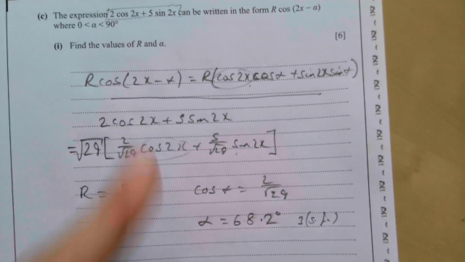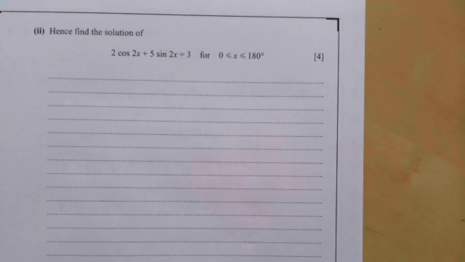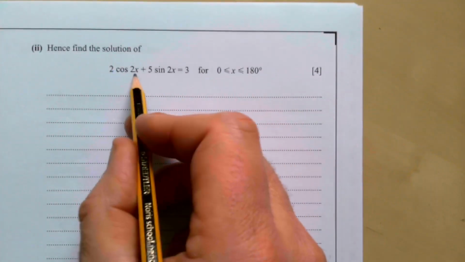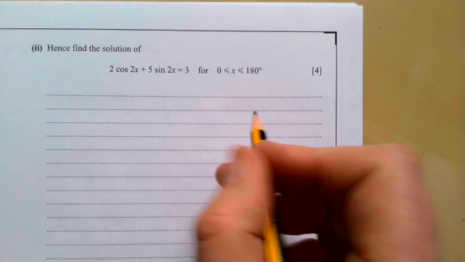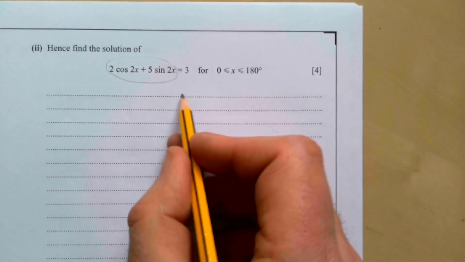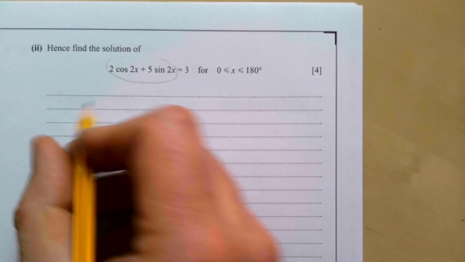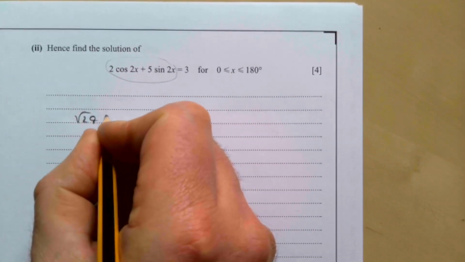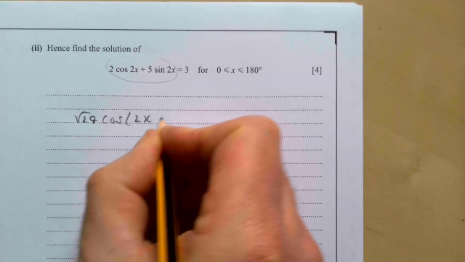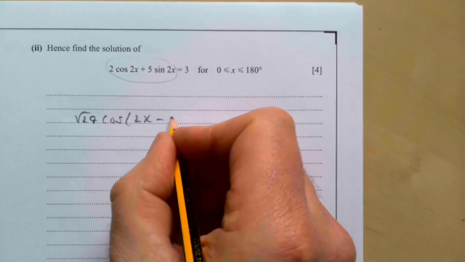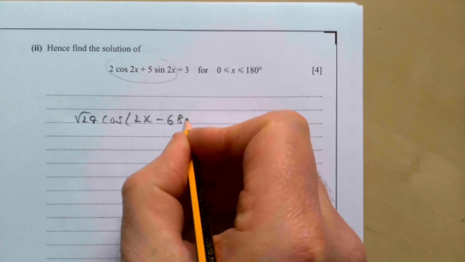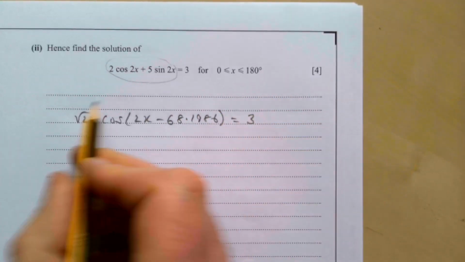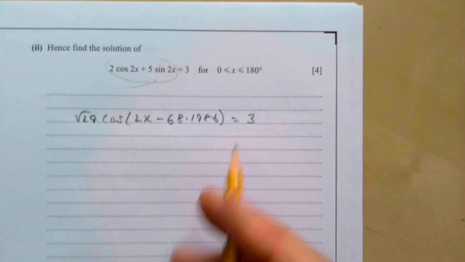The final part is using this to solve the next bit. Hence find the solution of this between 0 and 180. This is a prickly enough one because of the 2x and the 0 to 180, but we'll sort that in a second. We can rewrite this as root 29 cos(2x minus 68.1986), which is the actual answer that came out of my calculator, just to give a bit more accuracy, and that equals 3. So I've exchanged the bit I've circled for this here.